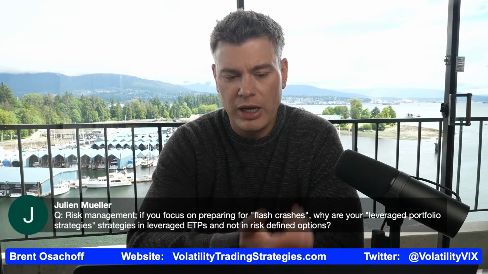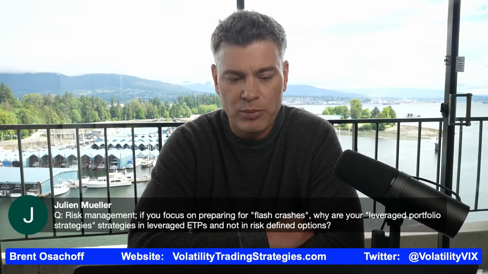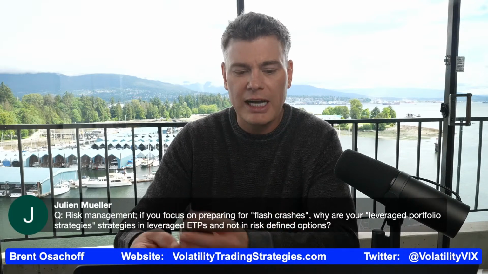If you focus on preparing for flash crashes, why are your leveraged portfolio strategies in levered ETPs and not in risk-defined options? You could do both. The problem with doing stock replacement, like we do in the tactical volatility, is it's very inefficient for most people because it's highly dependent on the underlying price of the ETF.